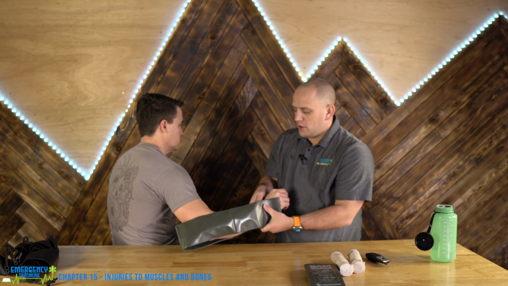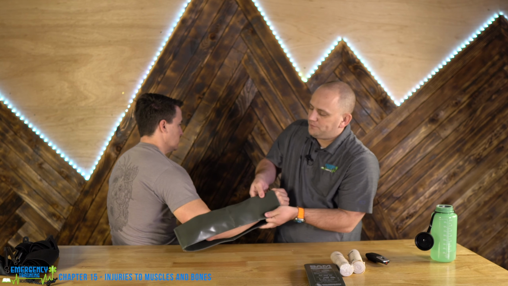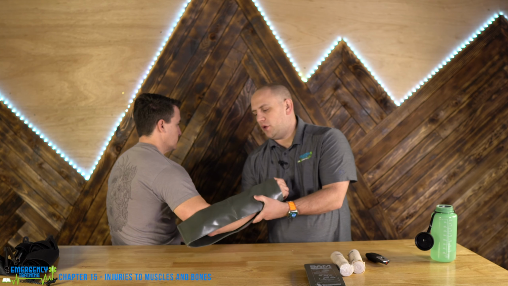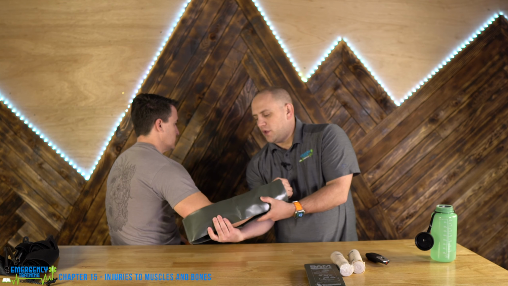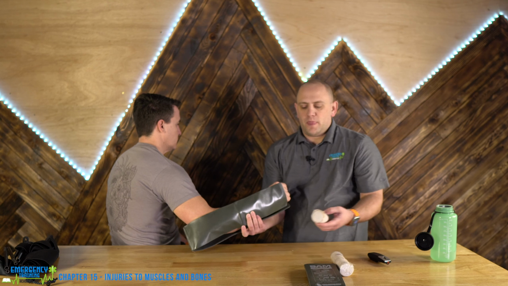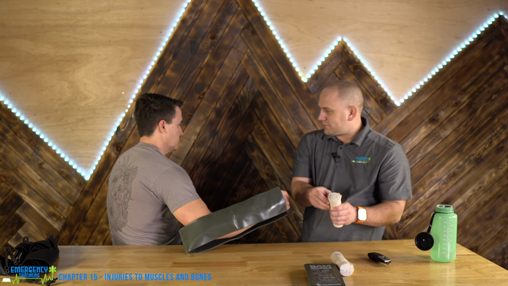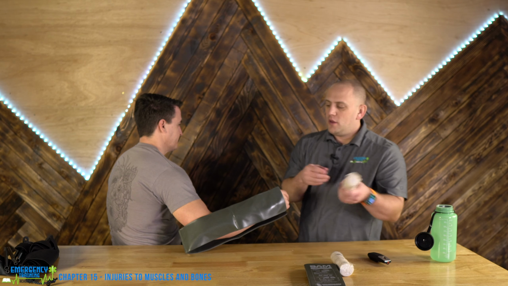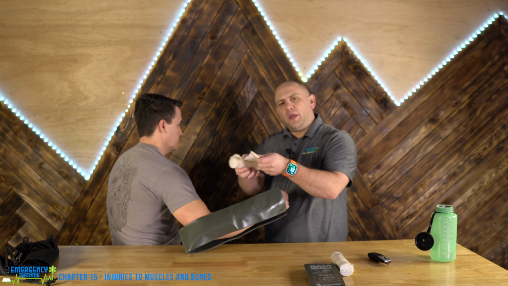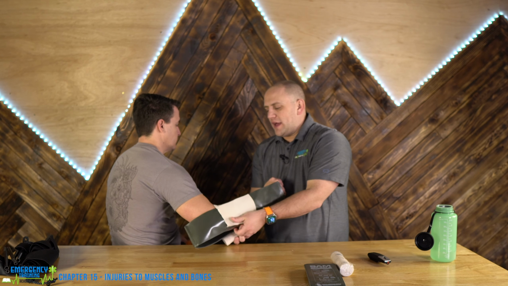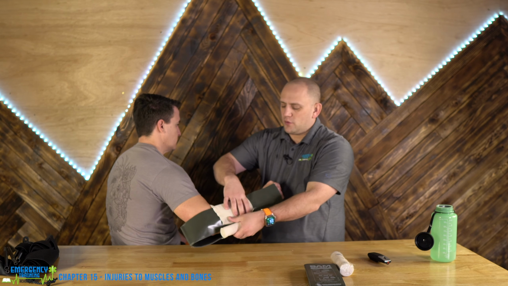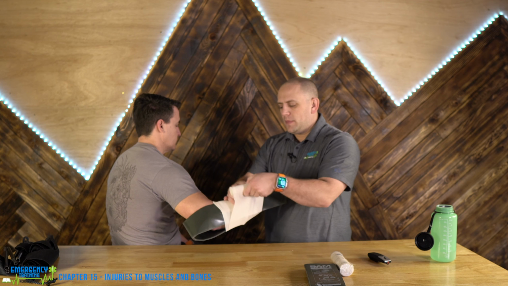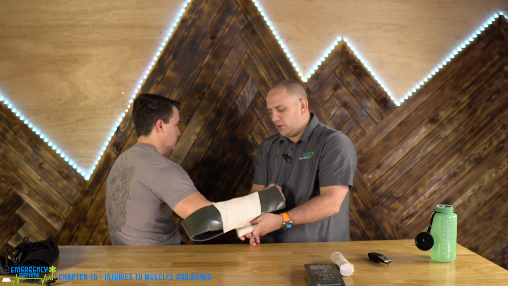You can mold it around the wrist as well. Because remember, above and below the injury. So once we have that in place, we'd be able to use something like an elastic wrap or Curlex or anything else that can hold it in place. I like to start in the middle.